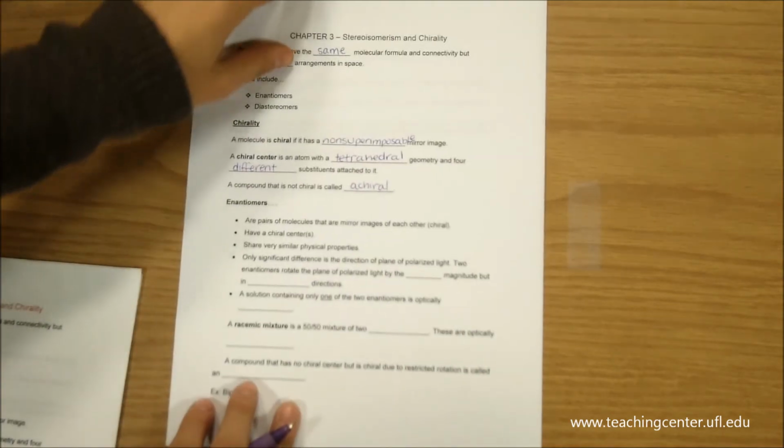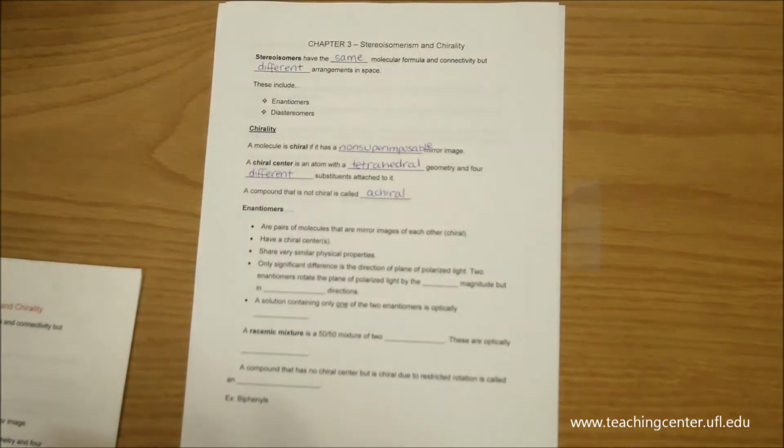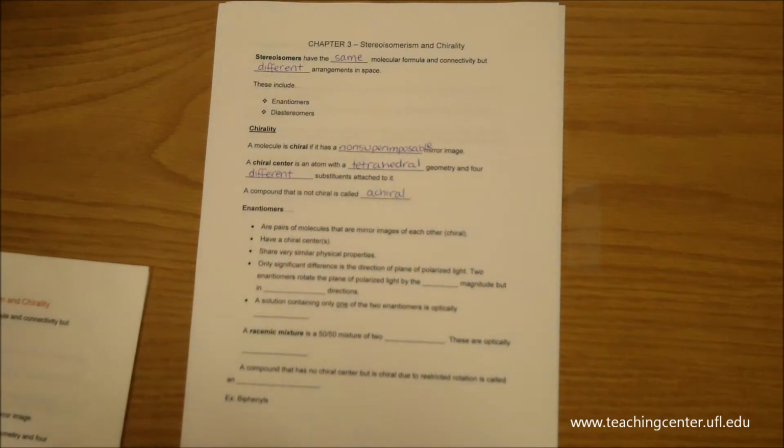So enantiomers are pairs of molecules that are mirror images of each other, basically what I just showed you with those model kits. They have chiral centers, and they share very similar physical properties. There's a significant difference, though, in that they polarize light in different directions.